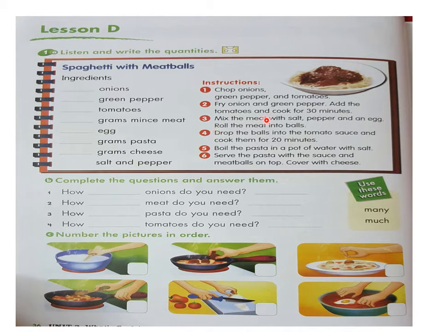Roll the meat into balls. Number 4, drop the balls into the tomato sauce and cook them for 20 minutes. Number 5, boil the pasta in a pot of water with salt. The last one, serve the pasta with the sauce and the meatballs on top. Put them on top. Cover with cheese. So we will come back for the instructions.